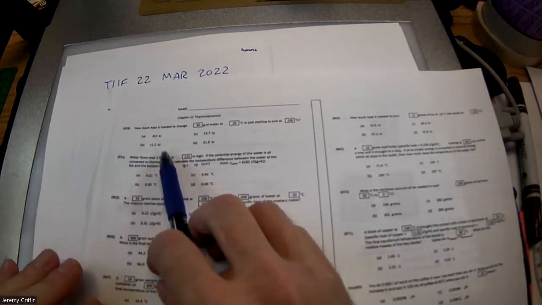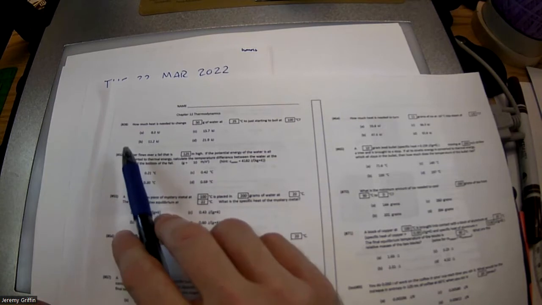Okay, you guys got your pages out? Does anybody not have this page? All right, we are ready.